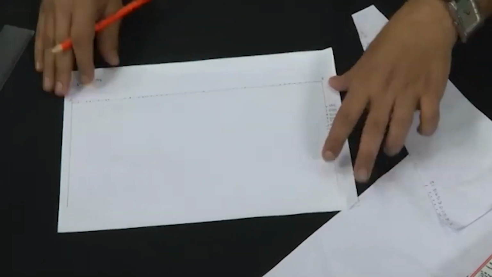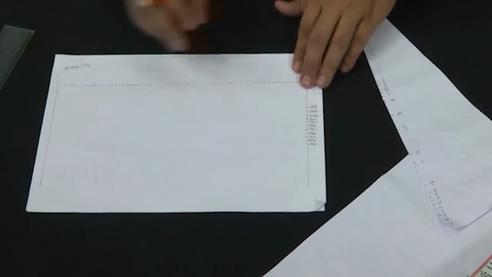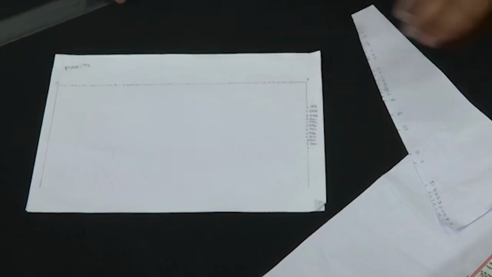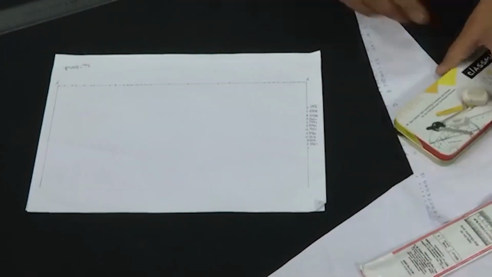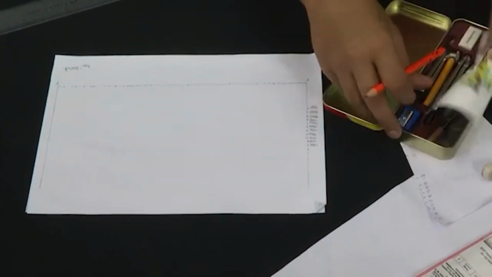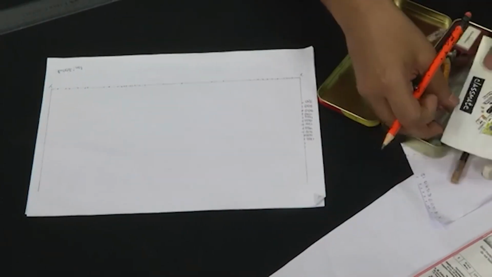Now what I will do is draw certain parallel lines parallel to our section line, which is the XY line.